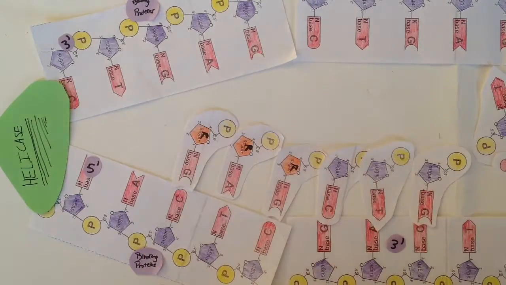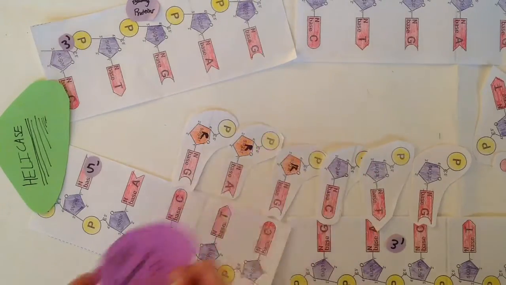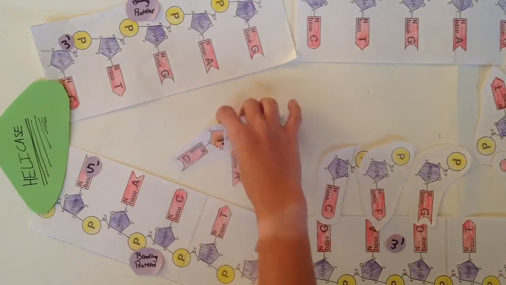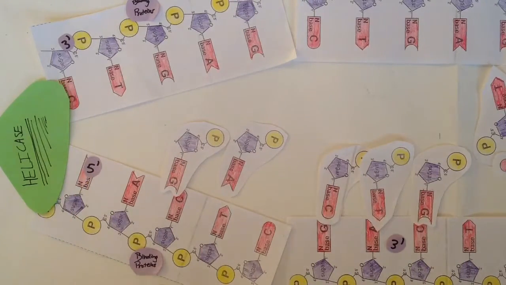So next, just like in the leading strand, we need DNA polymerase I to come in and replace those RNA nucleotides. And it replaces them with new DNA nucleotides. But just like in the leading strand, the nucleotides replaced by DNA polymerase I are not connected by phosphodiester bonds. So we see DNA polymerase I creating new DNA nucleotides.